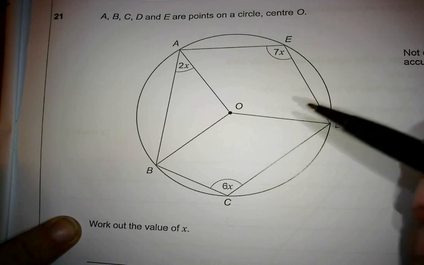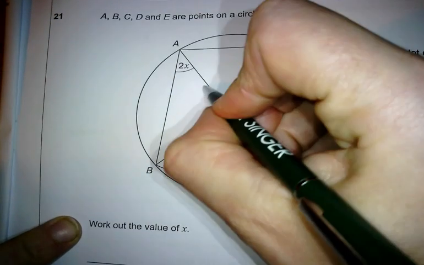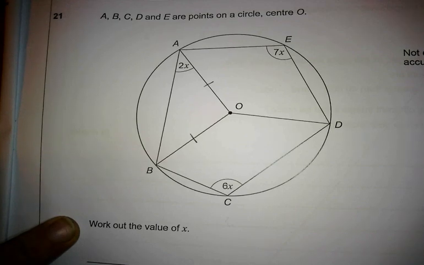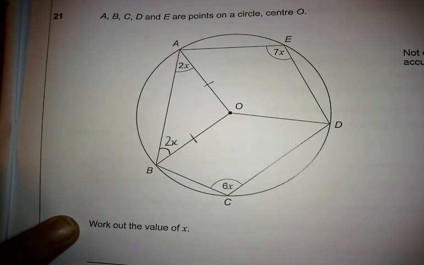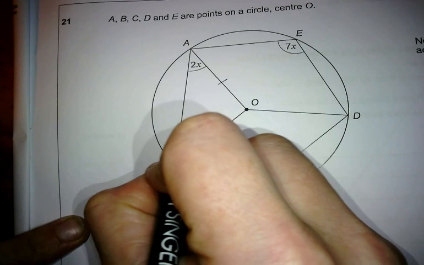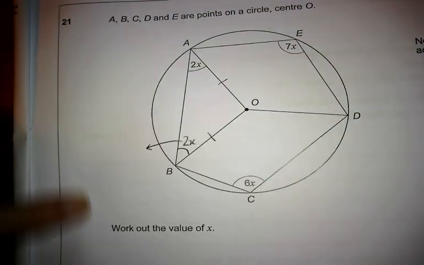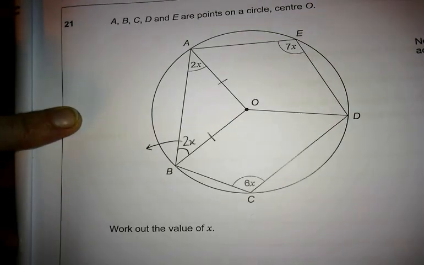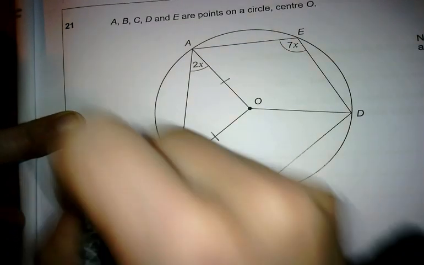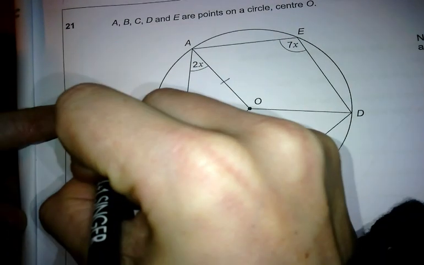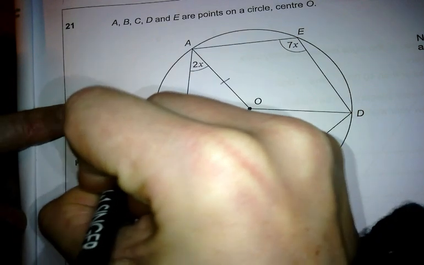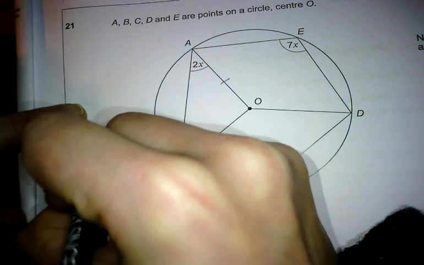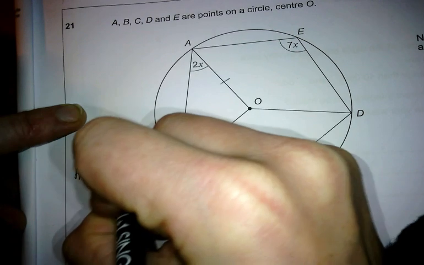So the first thing I notice is that this is isosceles because I've got 2 radii. So this angle must be 2x, and I'm going to write my reason each time as I go, because not always, but usually they want reasons for circle theorem questions. So this is 2x because base angles in isosceles triangle are equal.